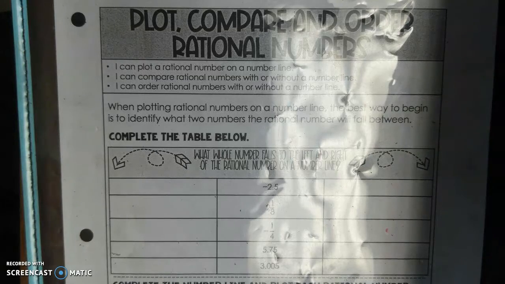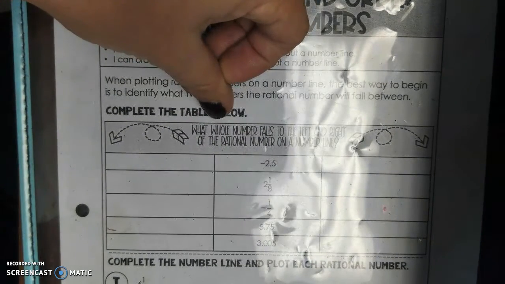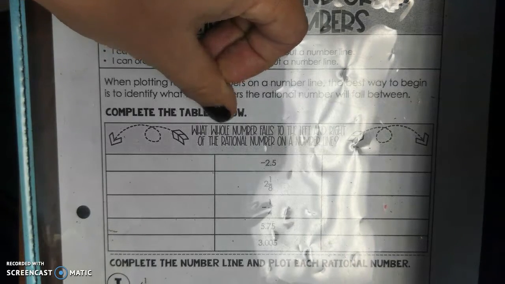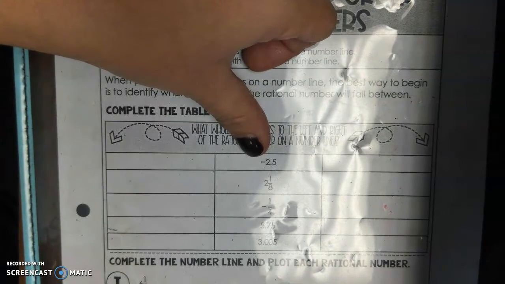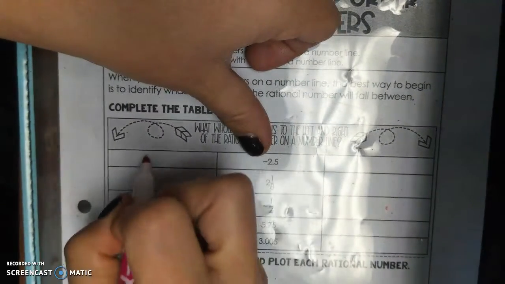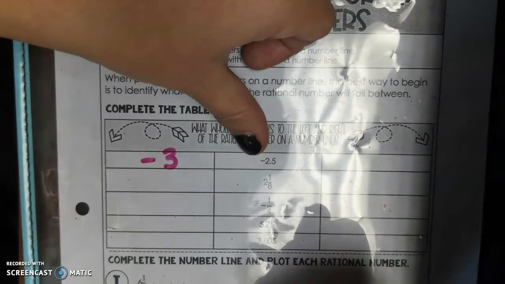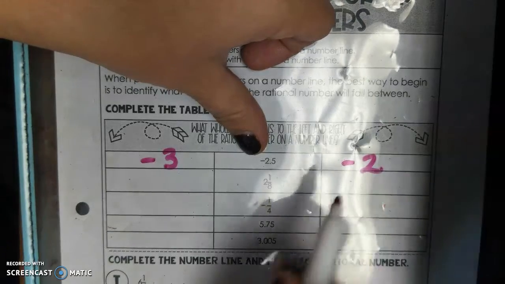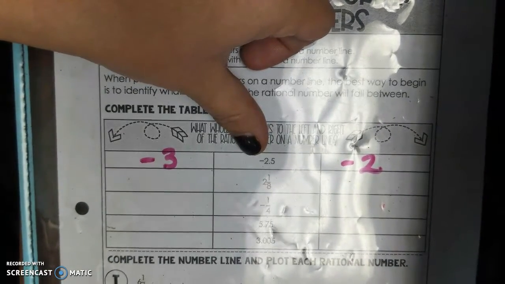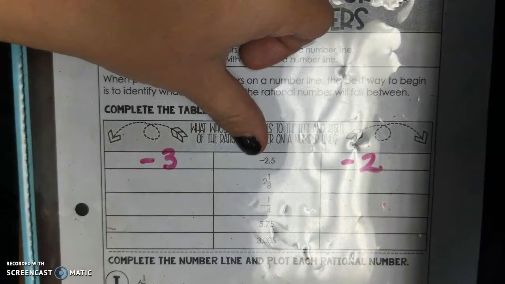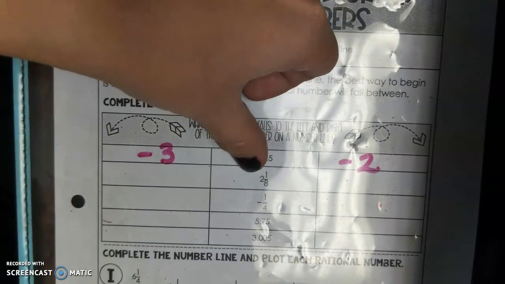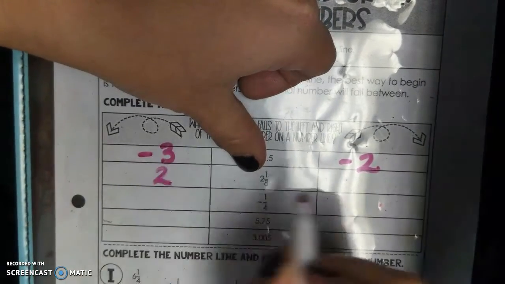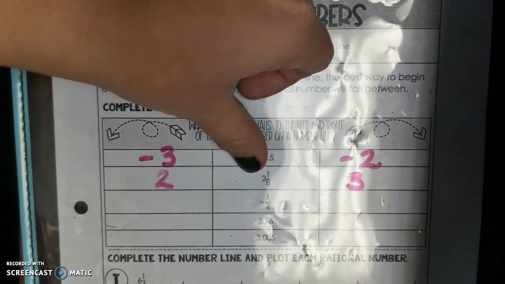When plotting rational numbers on a number line, the best way to begin is to identify what 2 numbers the rational number will fall between. So we're looking for what whole number falls to the left and to the right of the rational number on a number line. Thinking about -2.5, we have to think about where that falls on a number line. Which number would be to the left? That would be -3, and the number to the right would be -2. -2.5 will fall right in the middle between -2 and -3. Now +2 and 1/8, that's going to fall between +2 and +3 on the number line.